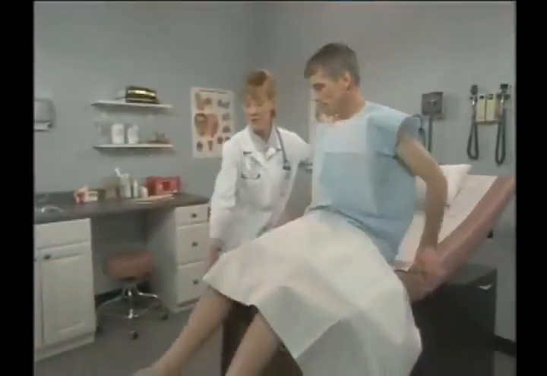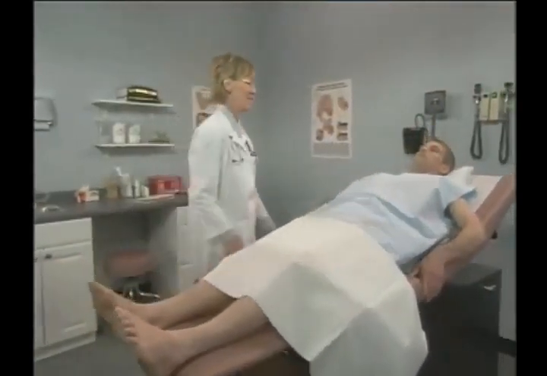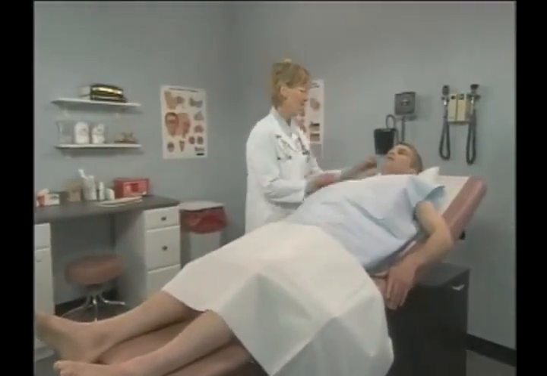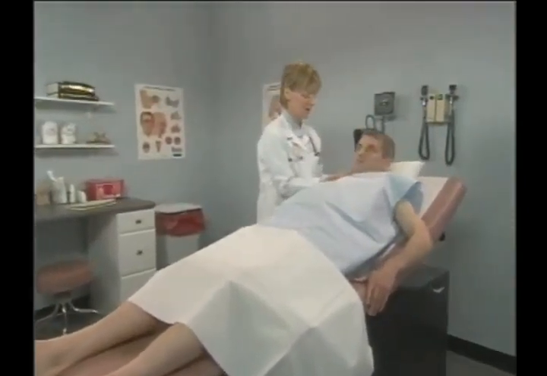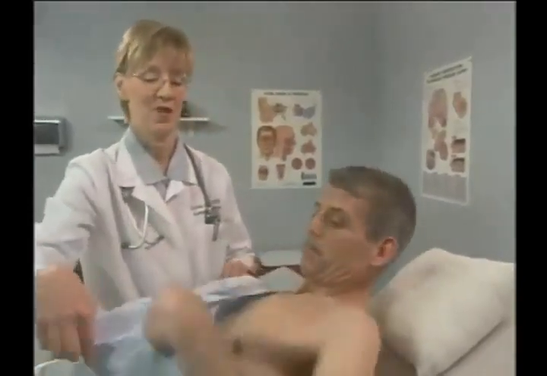You can lie back for me. Raise the head of the examining table to 30 degrees, and with the patient supine, place the patient's head on a pillow to relax the sternomastoid muscles. Then adjust the patient's gown and drape. There you go. Very good.